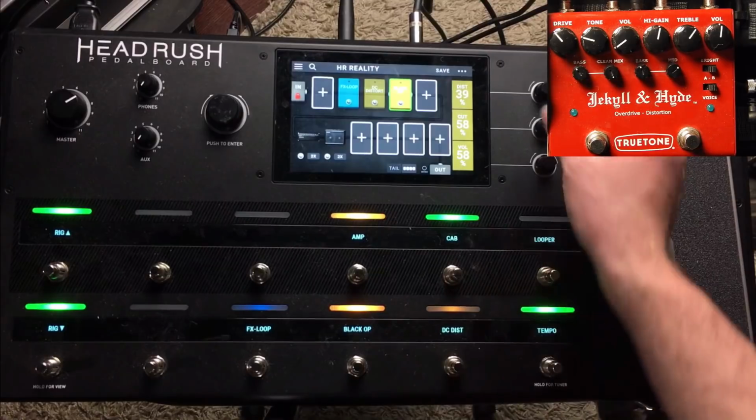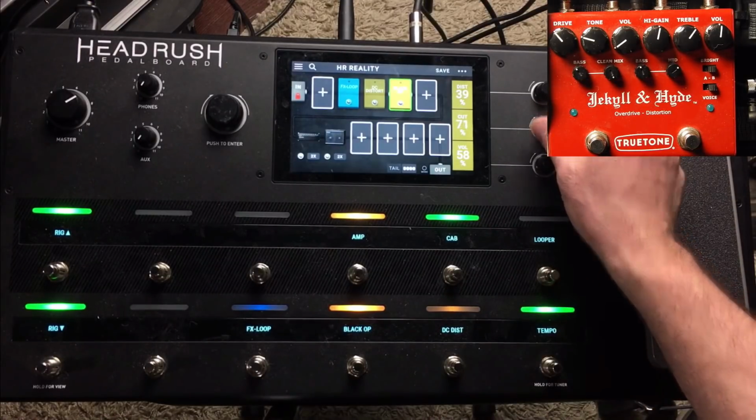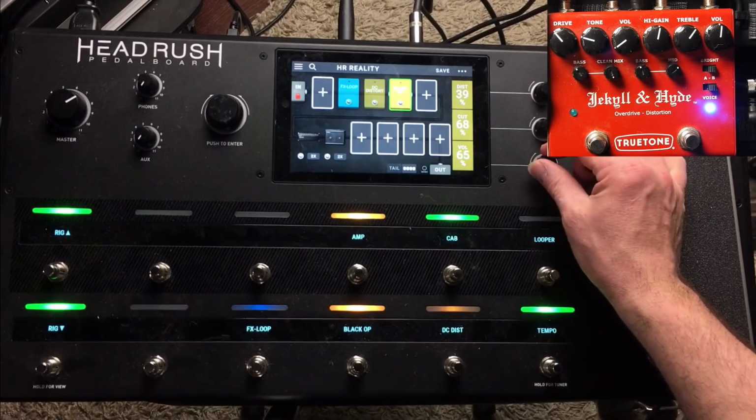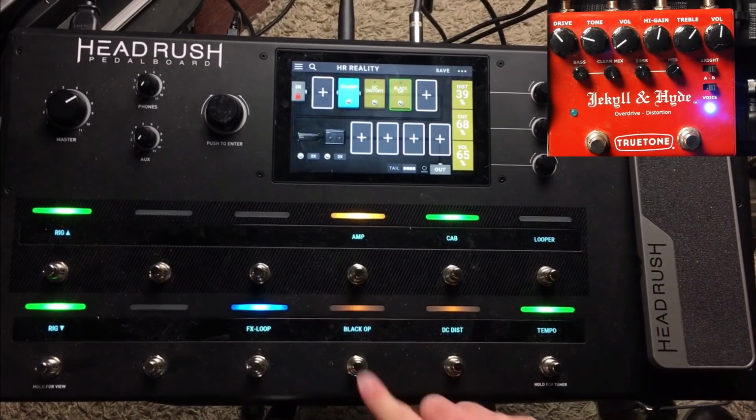The Black Op can get pretty bright. All right, here's the Hyde. Oh, that is very, very similar.